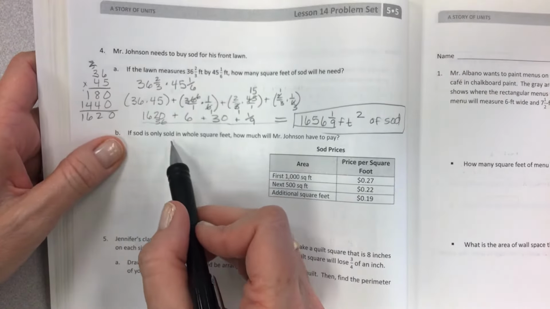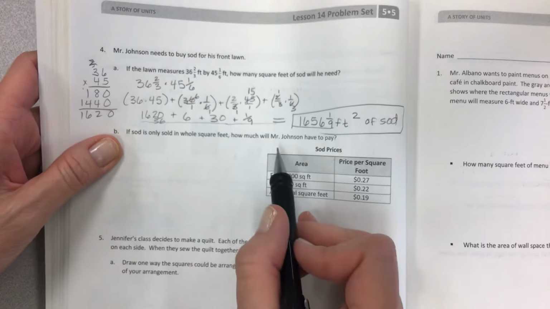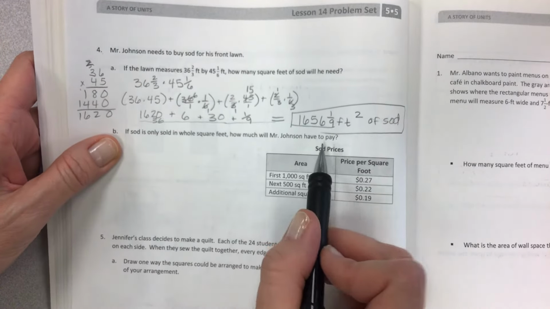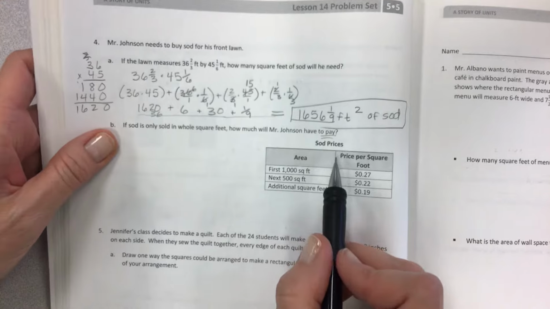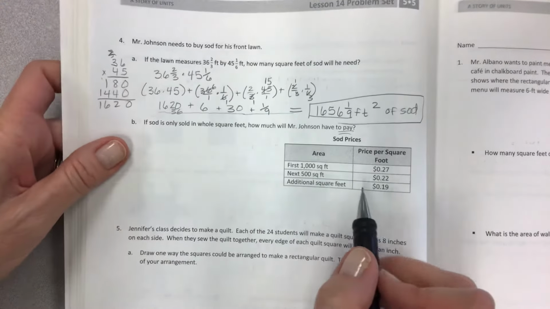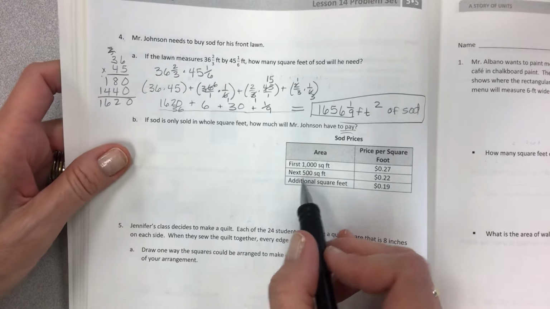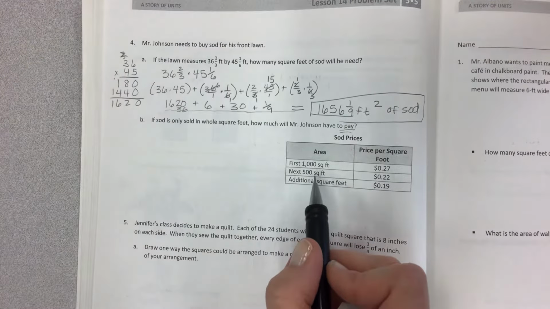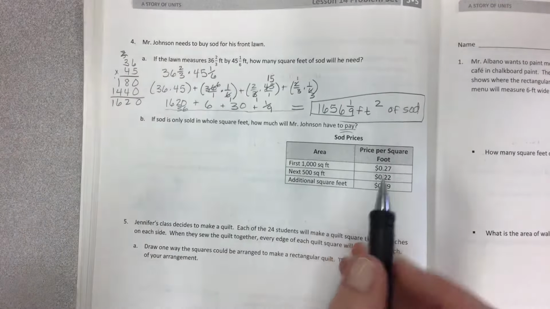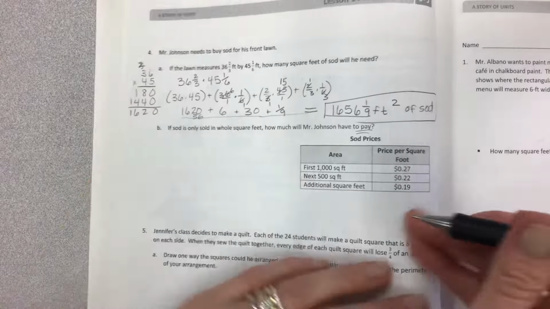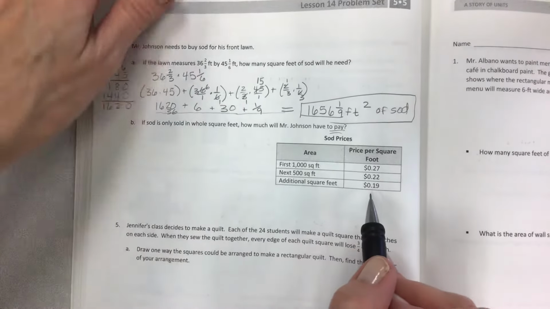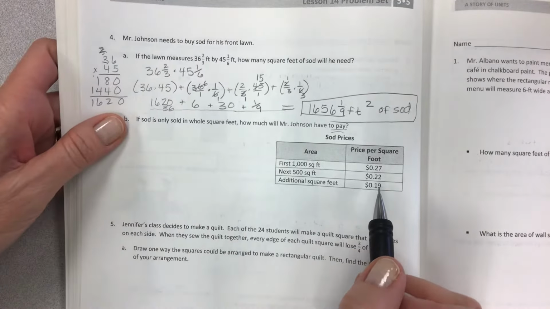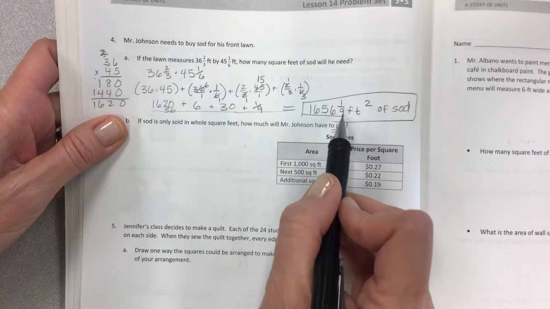Now, if sod is only sold in whole square feet, how much will Mr. Johnson have to pay? Now, the prices, this would be like Home Depot, and so you may just have a small yard, so you just have to pay for the first 1,000 square feet at this rate. But if you go over that, then what they usually do is they lower the price because they feel bad that you have to buy so much. So this you'd have to bump up.